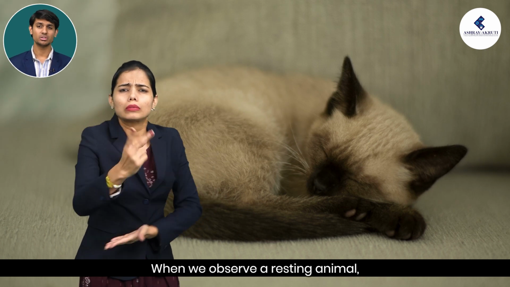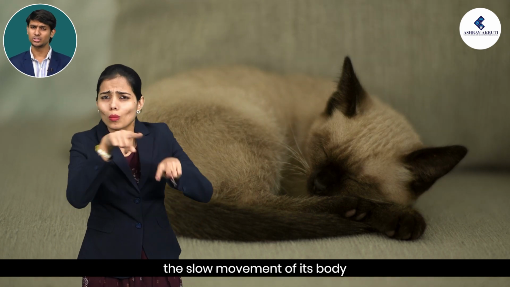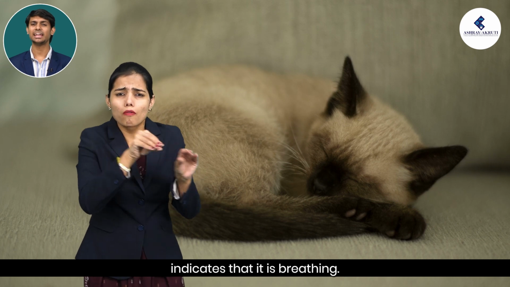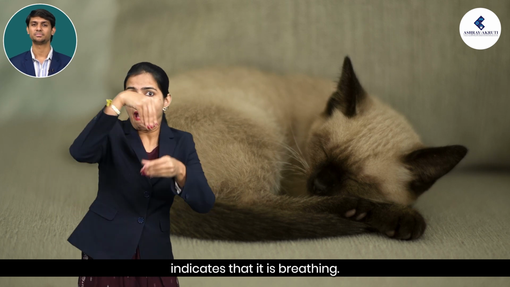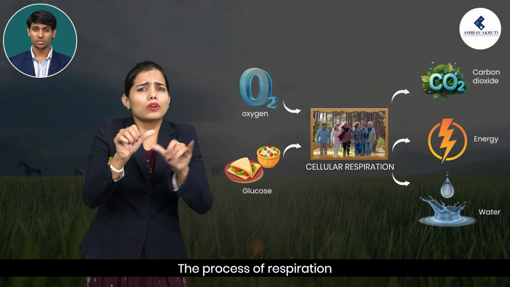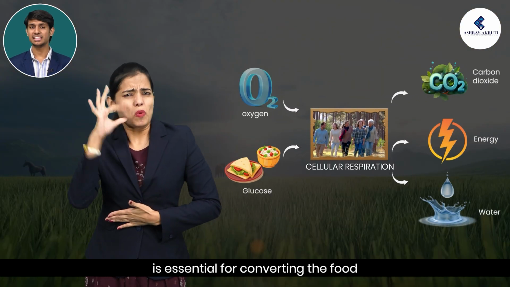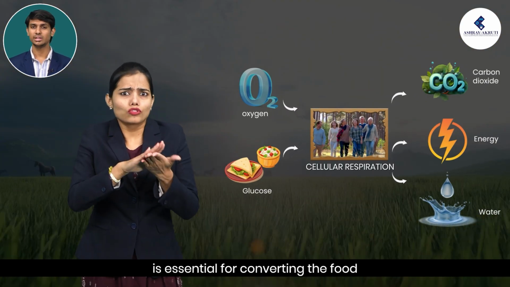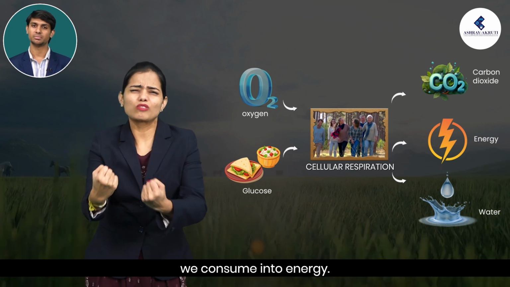When we observe a resting animal, the slow movement of its body indicates that it is breathing. The process of respiration is essential for converting the food we consume into energy.